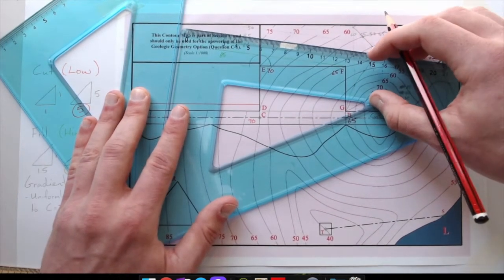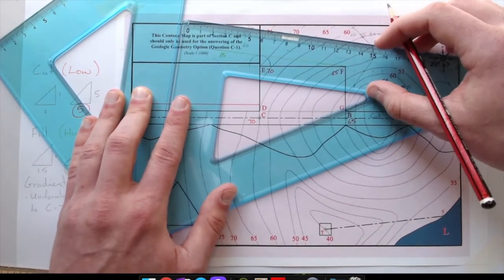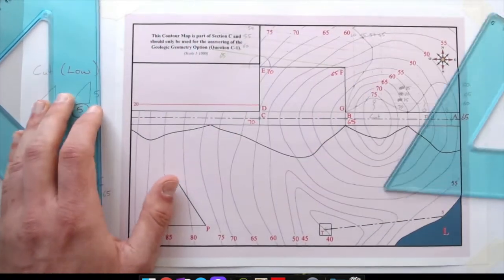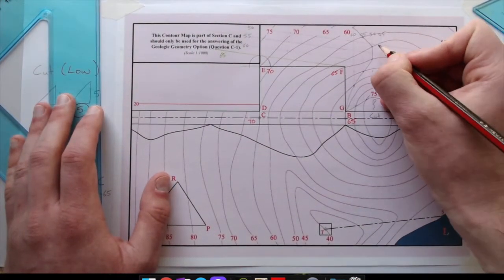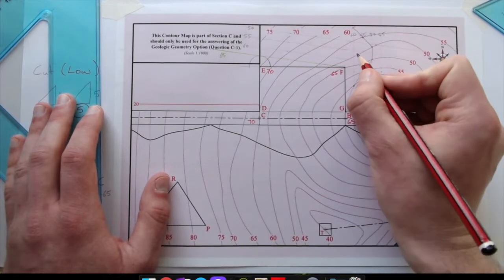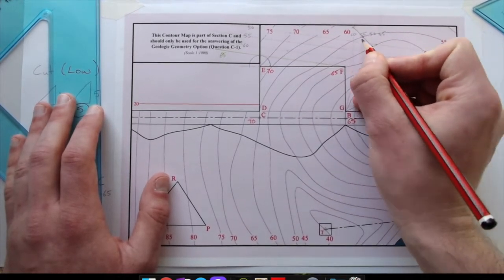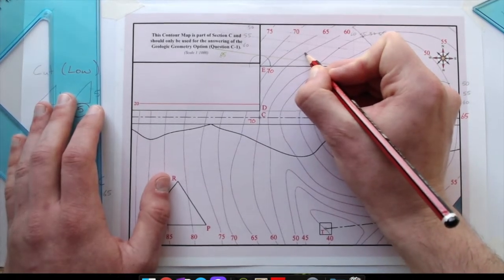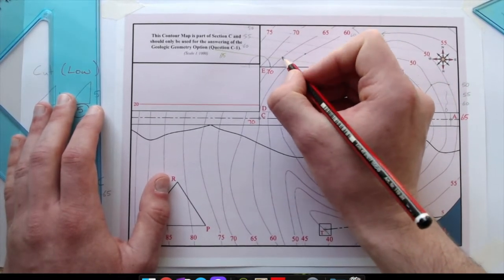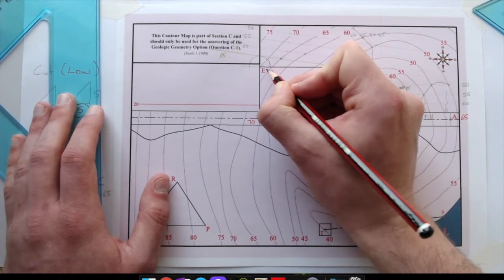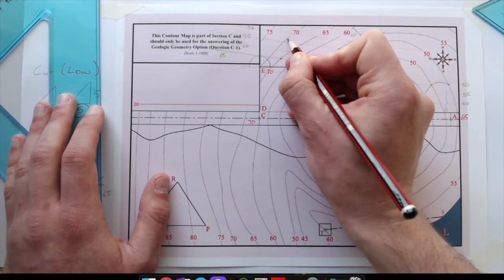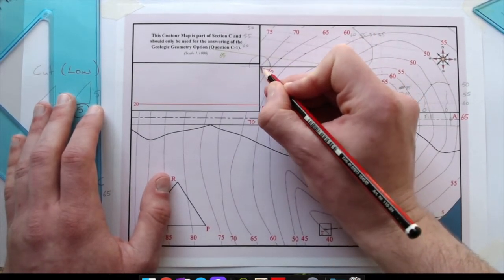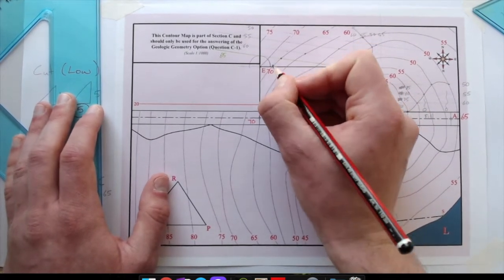So I'm just going to bring them all the way down. Again, your lines for these can't be too long with these. So I have 50, 55, 60, 65. Okay, and we wanted to get to the road here, but you'll see here that the 70 contour line actually hits E, and E is at 70, so that can come straight to that.